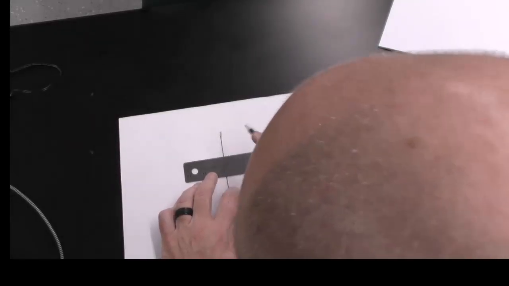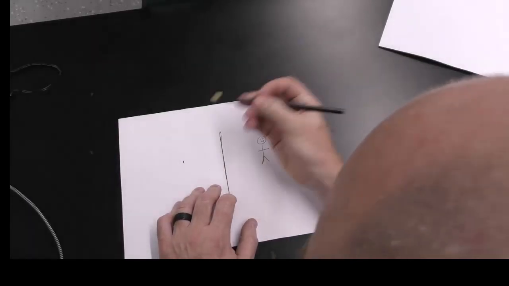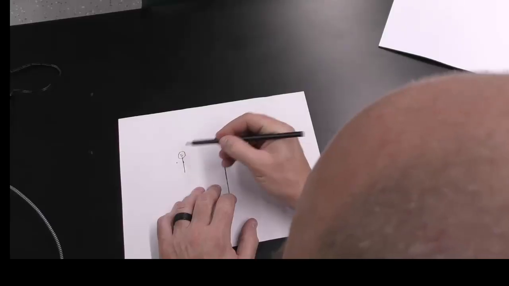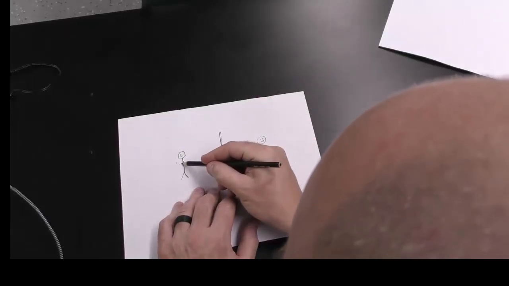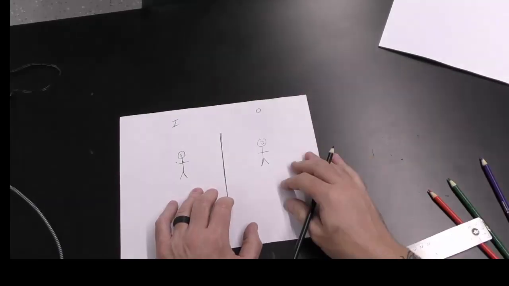So we're looking at about here, so my person's body is going to be about there. Again, I'm going to do the best I can to try to keep this as even as possible. There we go. All right, not perfect, but good enough. So over here, this is going to be my object side. This is going to be my image side.